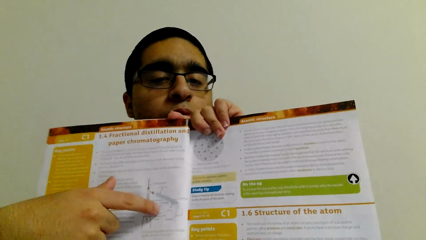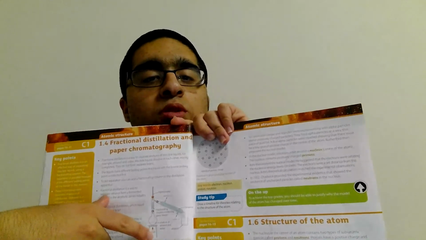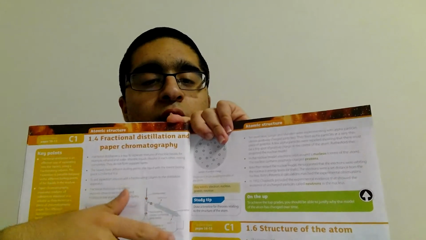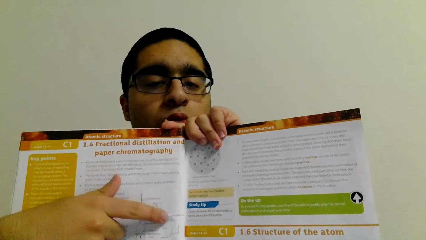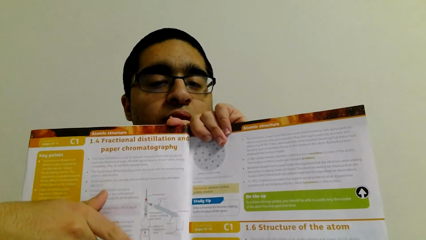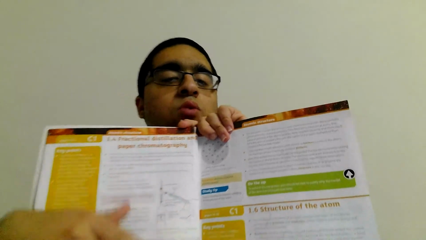Collected in a beaker. So for example, if it was ethanol and water, this process would first happen to ethanol: it would be heated, go through the condenser and then be collected in a beaker, and then the same process would happen to water. Now, why does it happen to ethanol first and then water? Because ethanol has a boiling point of, I believe, 78 degrees Celsius, and water's is 100 degrees Celsius. So first it'll be ethanol and then it'll be water.